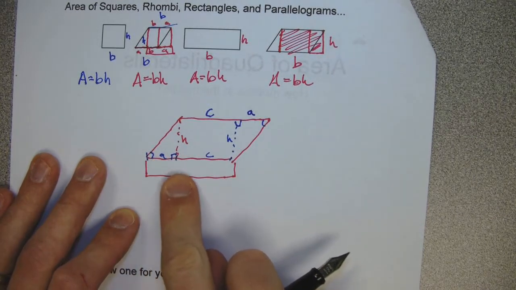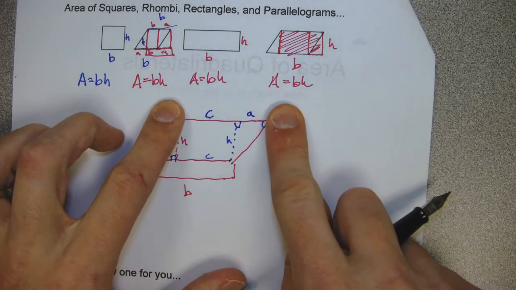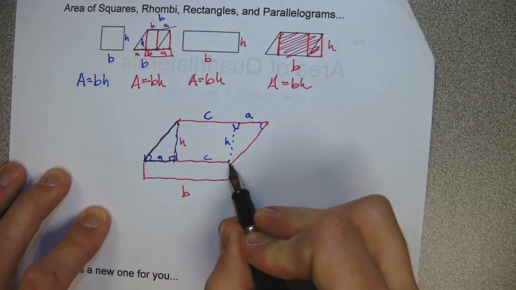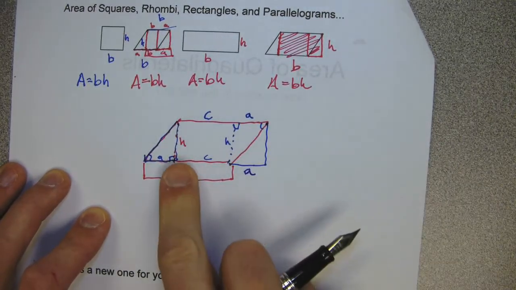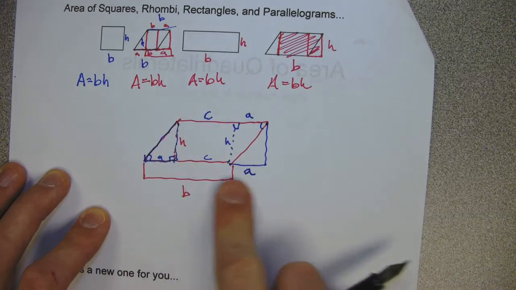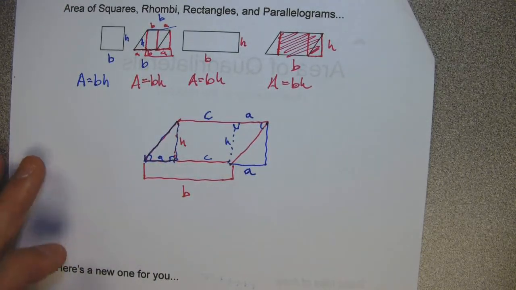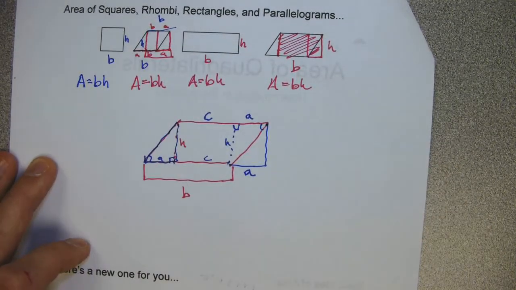So by simply moving it over, notice this entire b is still the same b that it is here. By moving this triangle over, still that distance a and c, a and c. So again, base times height. So again, not fully formal, but it gives you an idea of why that formula works here, just like it would work for, say, a square or a rectangle.